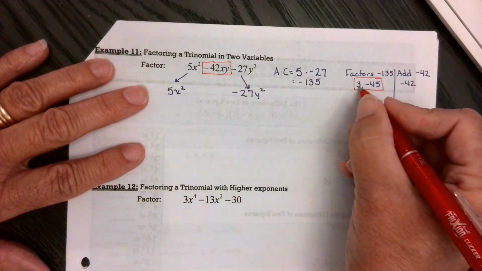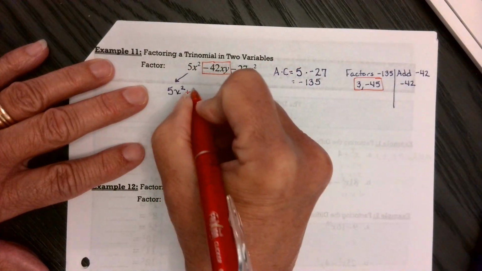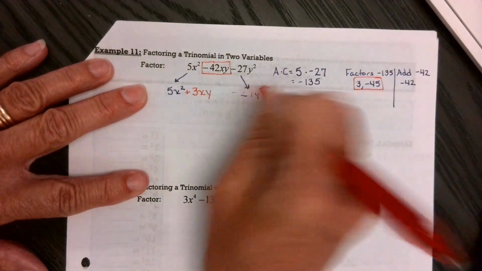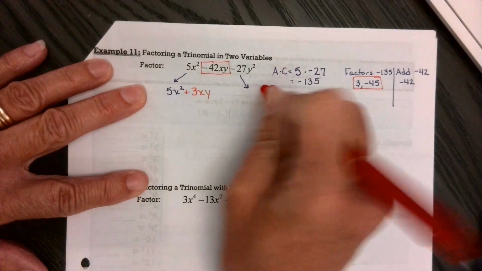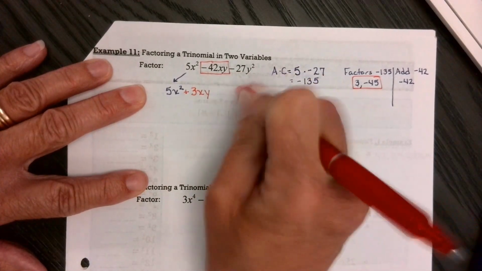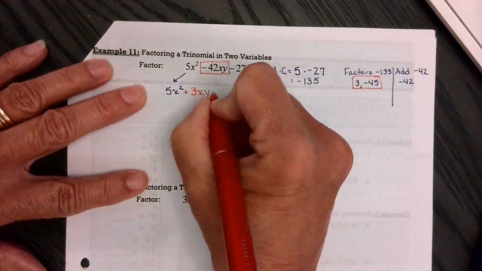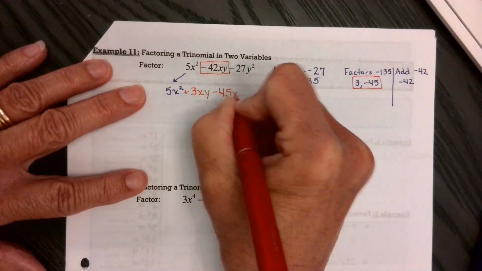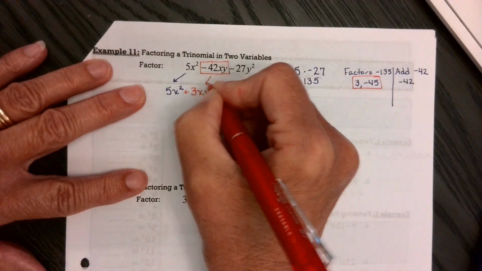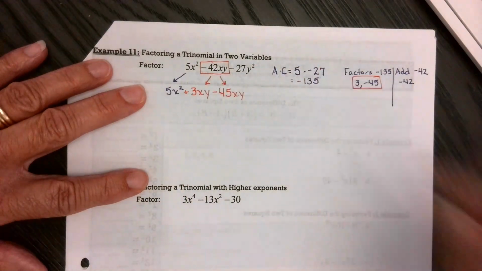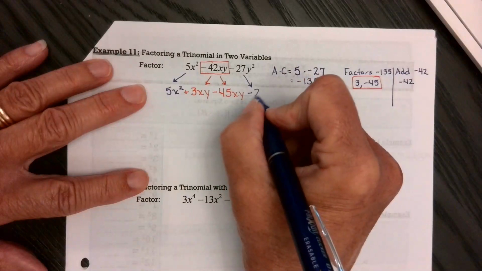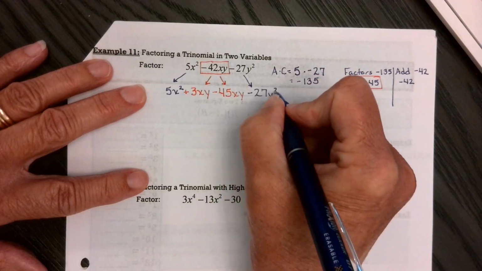So I'm going to put plus 3xy. I'm going to have to move this over. I had a feeling I was going to have to do that. Minus 45xy. Okay, I replace that with that. And now I bring this down, minus 27y squared.